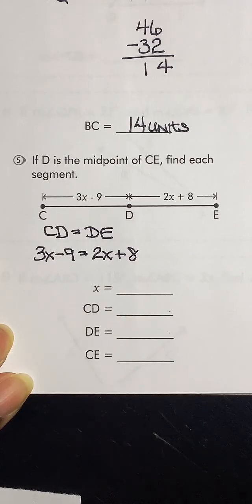Okay, so it's 17, negative 1, 16 on both sides. You can do that, Darren.